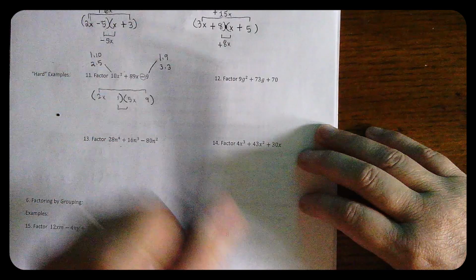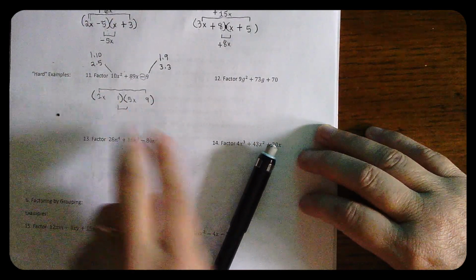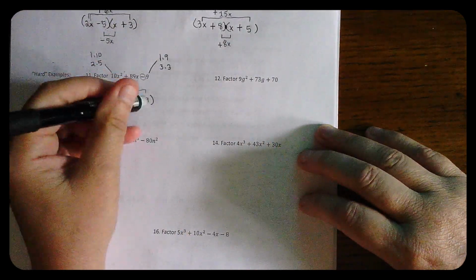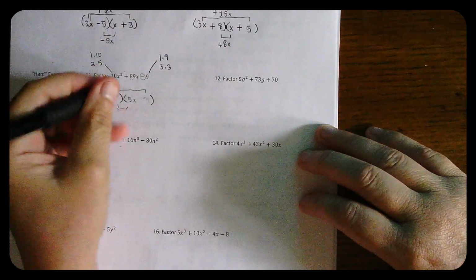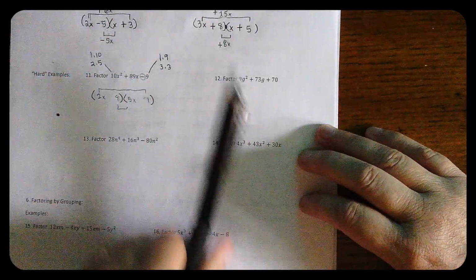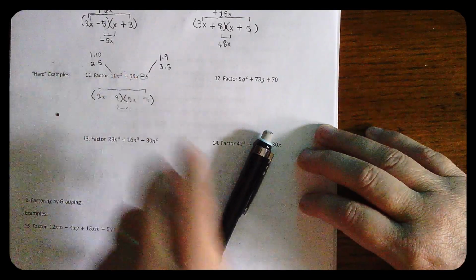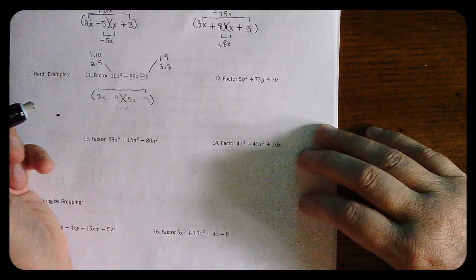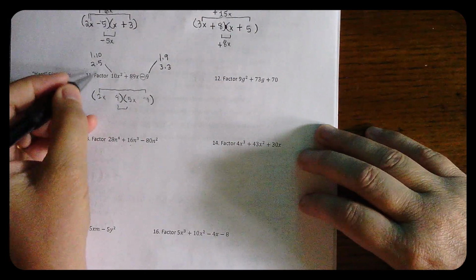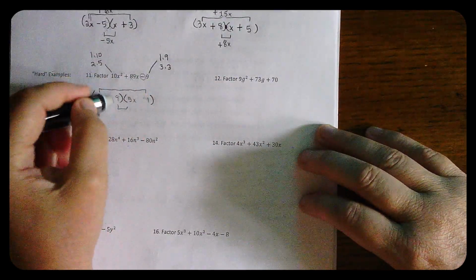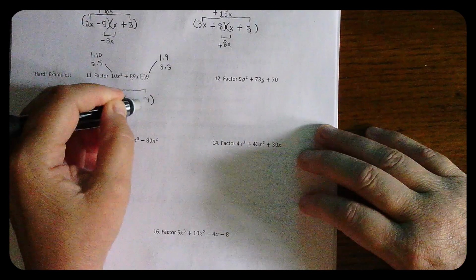So 1 and 9, that's 18 and 5. They don't subtract to be 89. Let's try 9 and 1. That's 2x and 45x. They don't subtract to be 89. So see, once I've tried this 2 and 5 with both of these, I now know it's not 2 and 5, as I suspect.